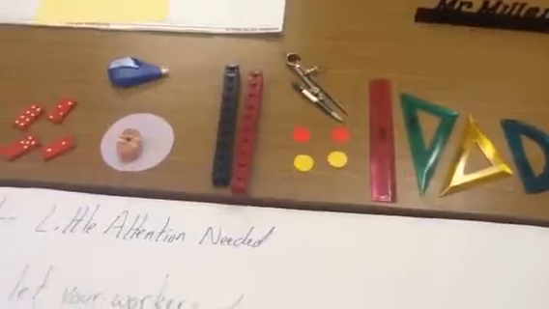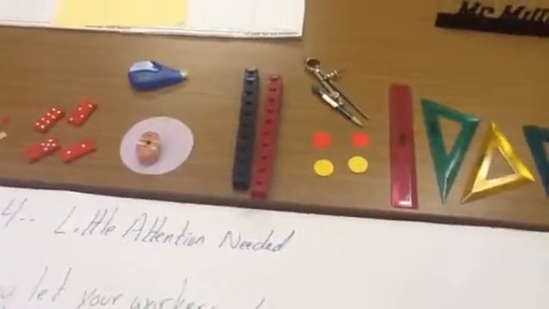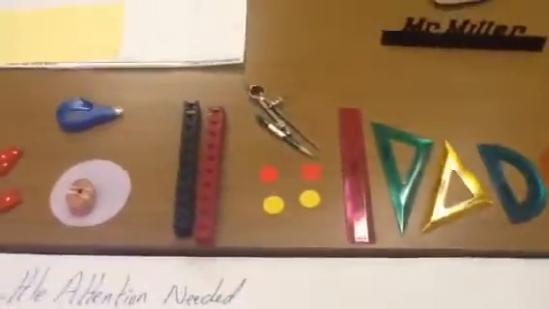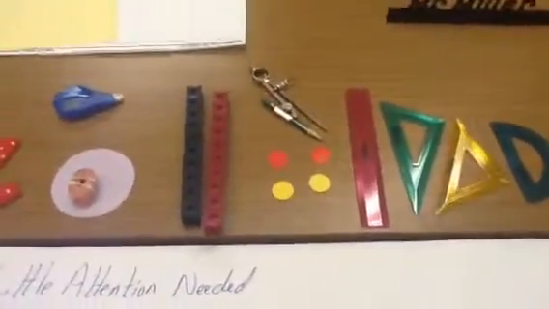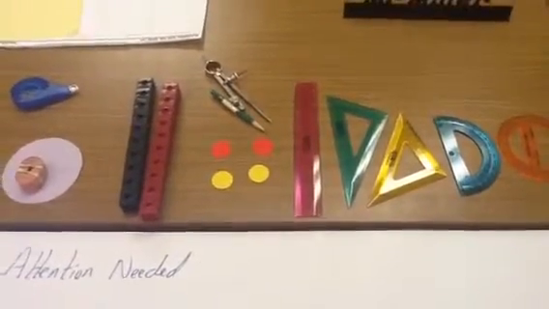The building blocks and the flip chips can be used from simple concepts to a little bit more complex. The flip chips we use to demonstrate zero pairs, if they haven't seen that yet in lower grade levels. And then we can use that to talk about inverse operations that we use in Algebra and Algebra 2.